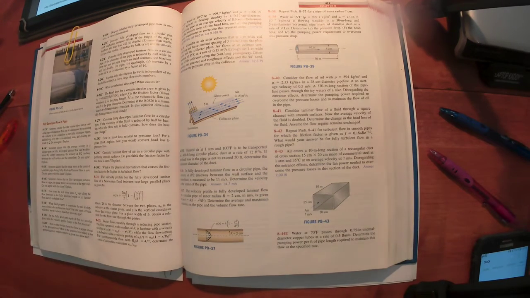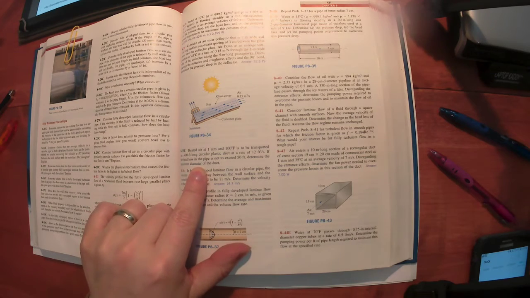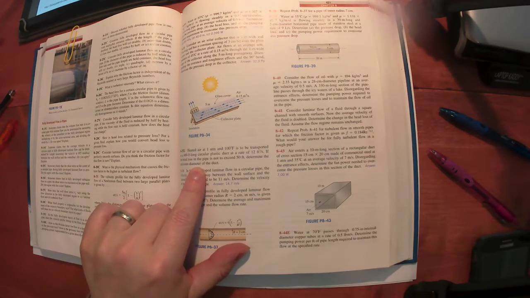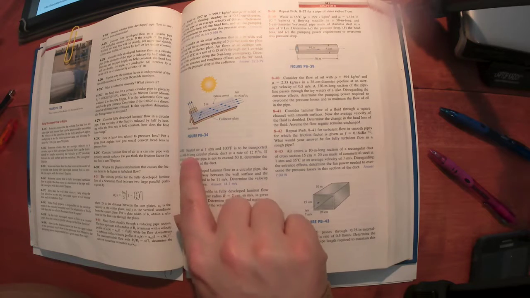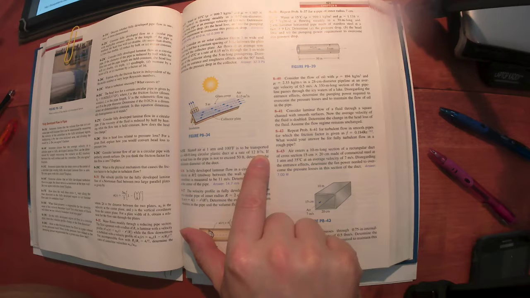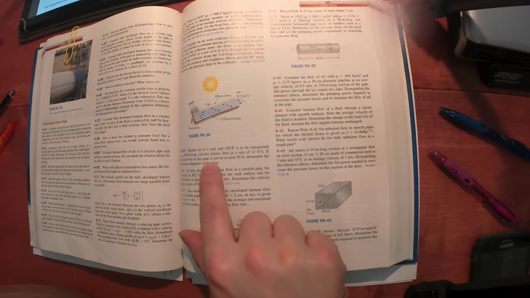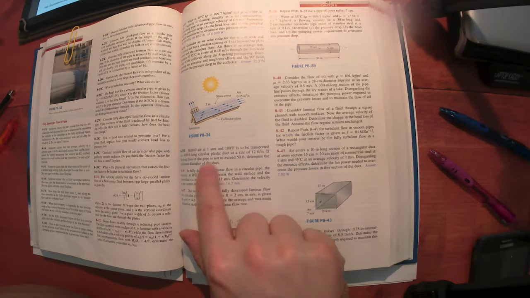So for this one, let's work number 835 here. I don't know if you can read that, so I'm going to read it to you. 835 says, heated air at 1 atmosphere and 100 degrees Fahrenheit is to be transported in a 400-foot-long circular plastic duct at a rate of 12 cubic feet per second. If the head loss in the pipe is to not exceed 50 feet, determine the diameter of the duct.